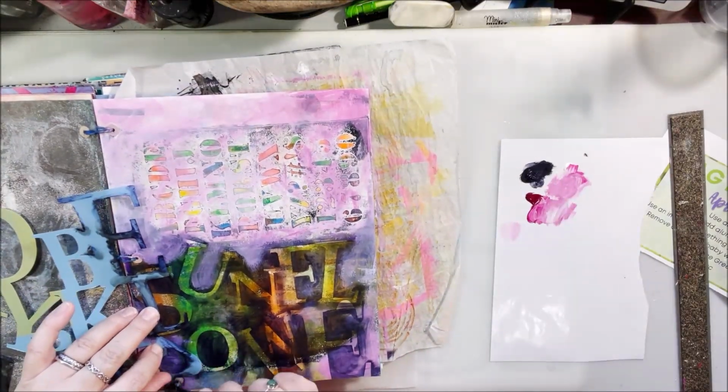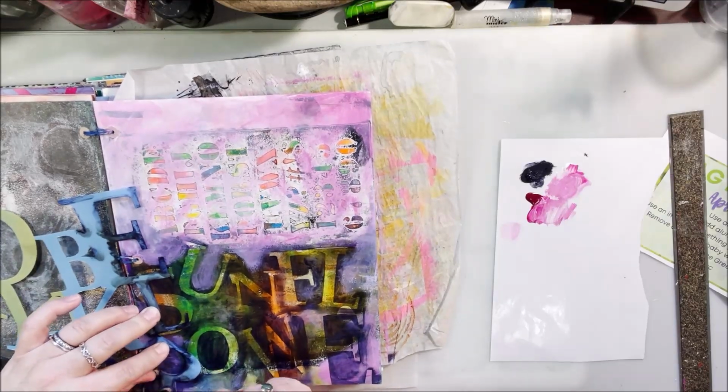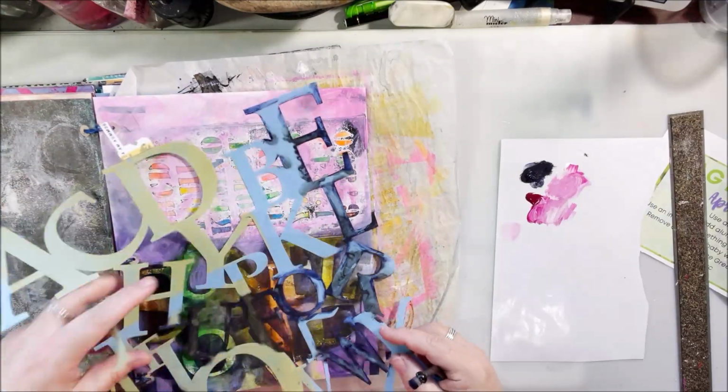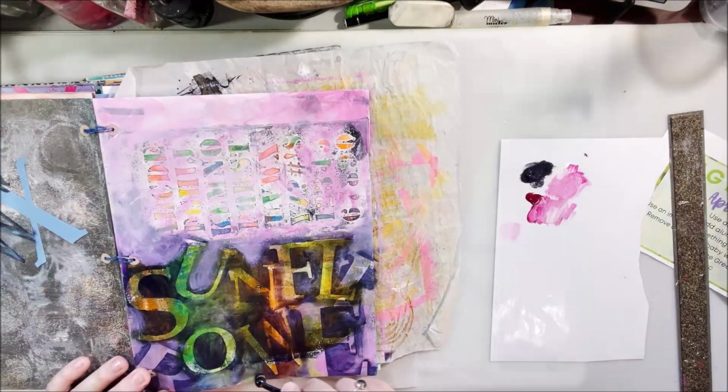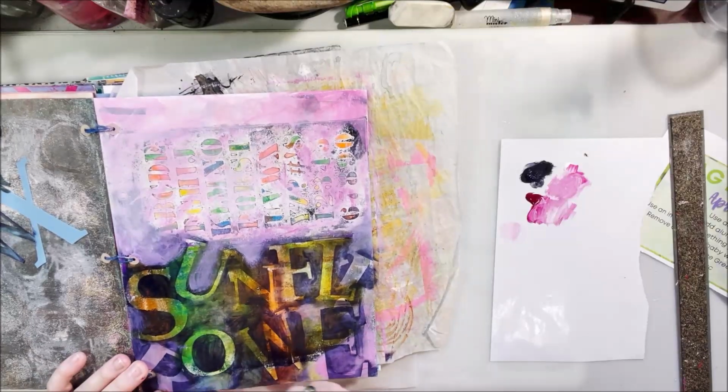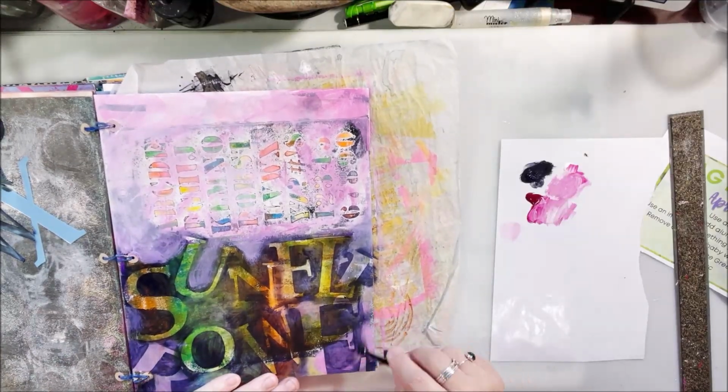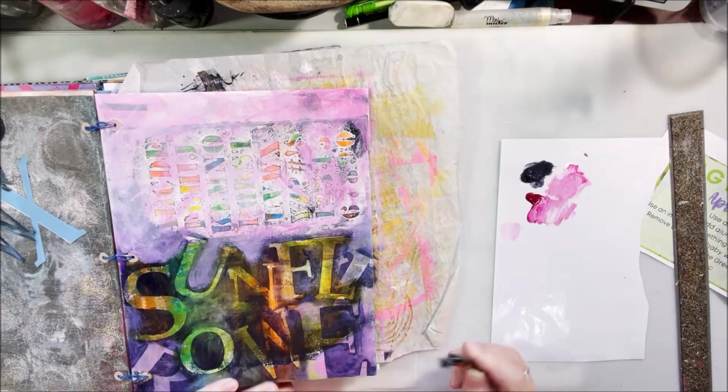But blue, purple, yellow, orange. These are great colors together. Also, of course, there's some green on the page already, which is fine because I'm going to make a sunflower which has green stem and leaves. So that was all cool.